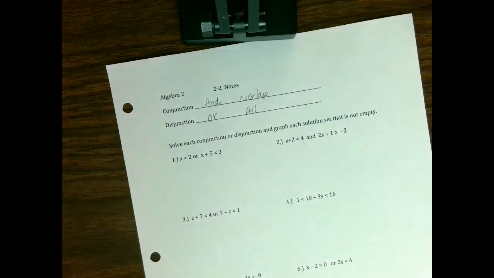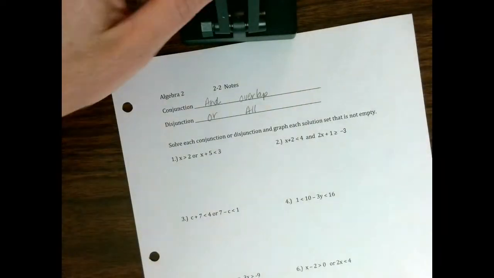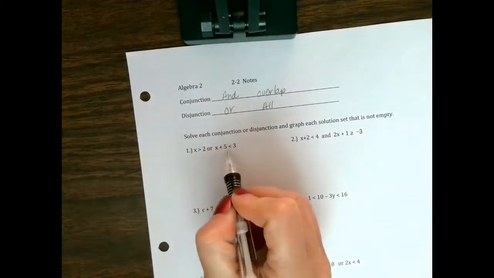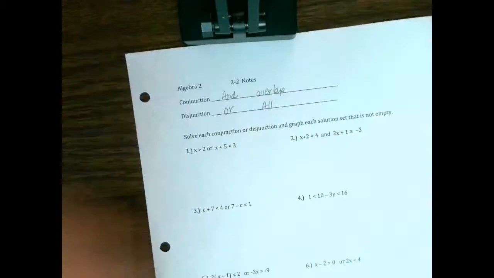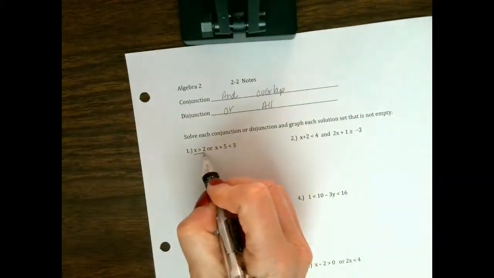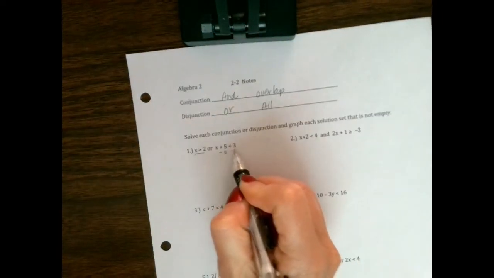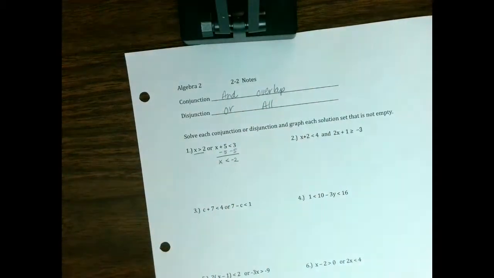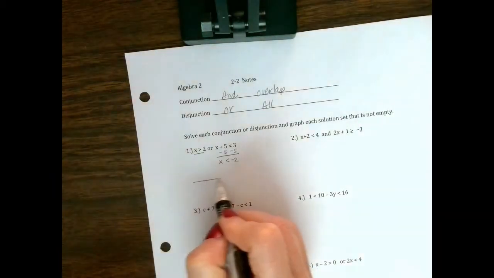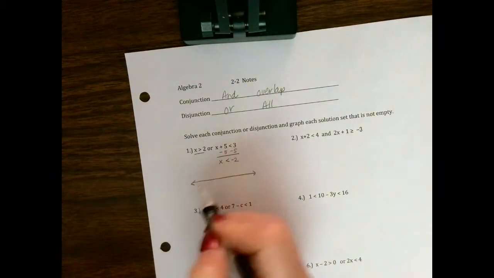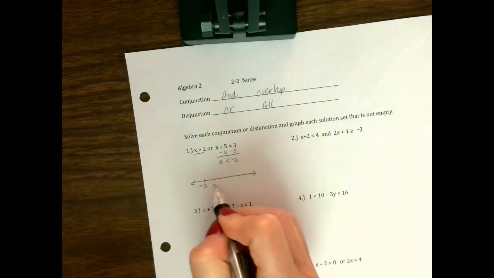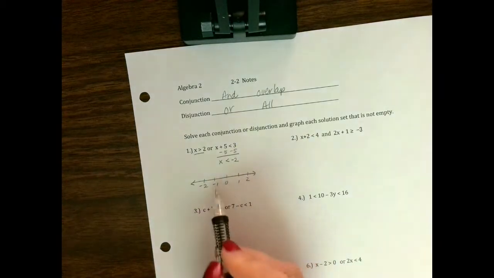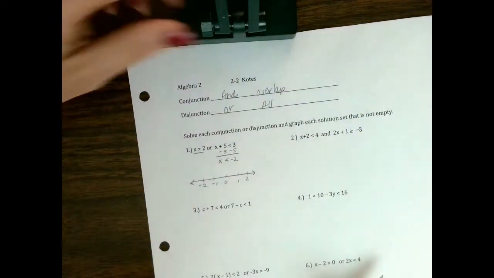Okay, so I'm going to go through problems 1 and 3 because those are both or statements. And if I were going to go through and graph these two different inequalities, I have x is greater than 2, and if I subtract 5, I have x is less than negative 2. So on my graph, I'm not going to put anything really on my graph until I know what goes on there.